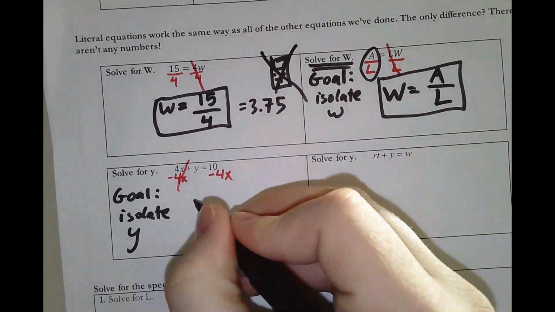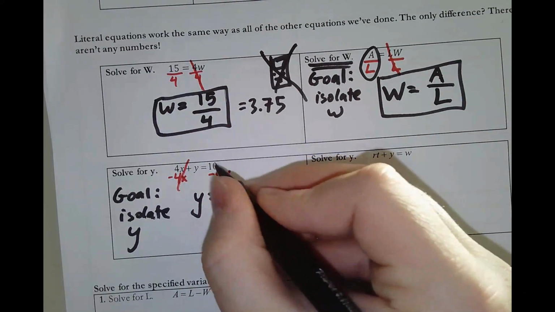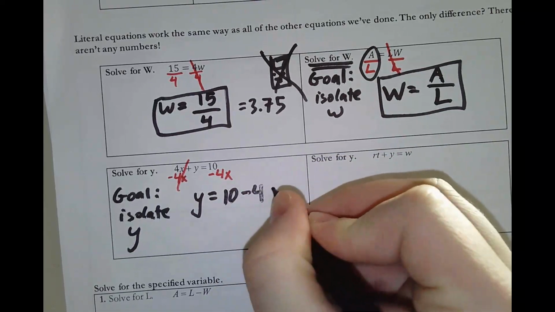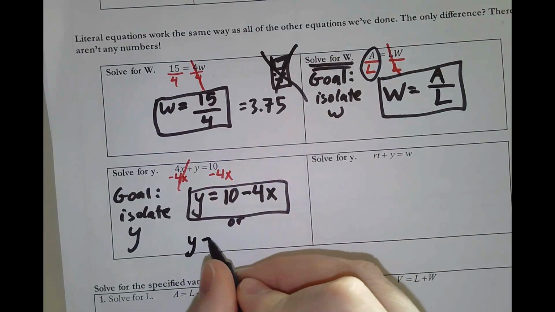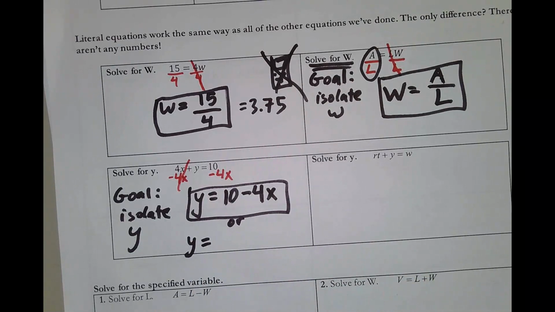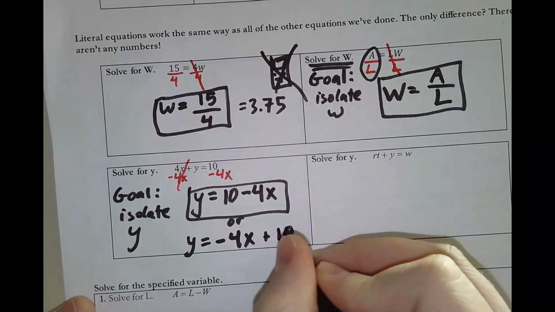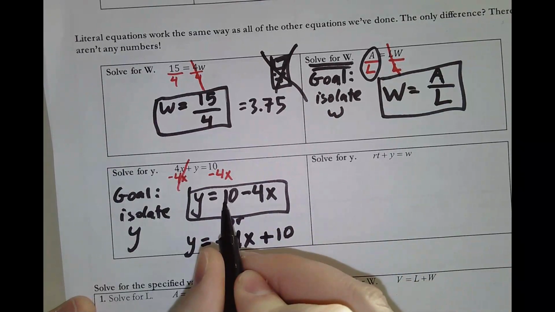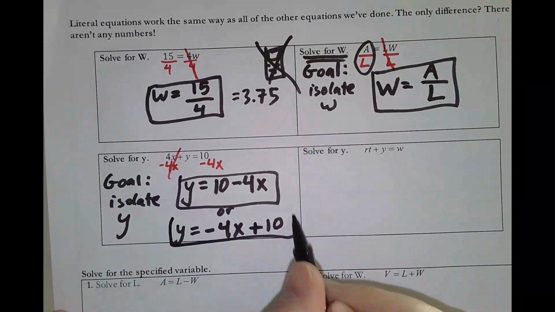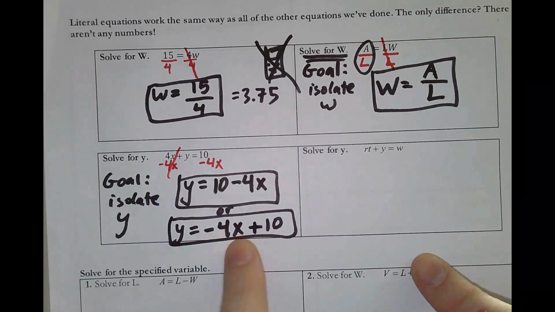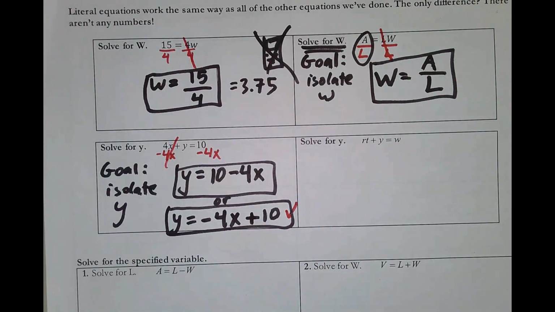Okay, now here's the thing. Is y by itself? It is! So we're winning. One way to write my answer is 10 minus 4x, which is exactly what you see here. Or, if you like it to be in y equals mx plus b form, you'd write the negative 4x first, and then a plus 10. So negative 4x plus 10. It's just basically switching the two values there. Either of those answers would be accepted. It's just typically this is the one that we are used to, y equals mx plus b.